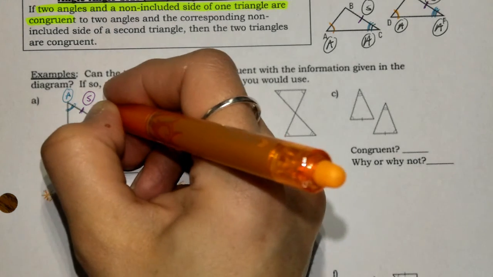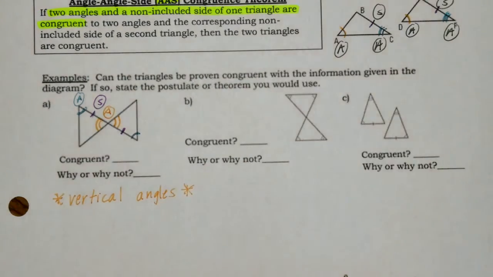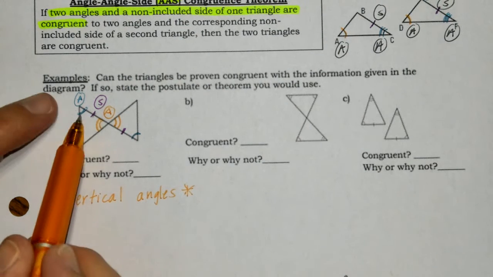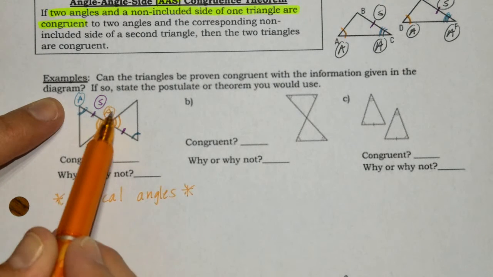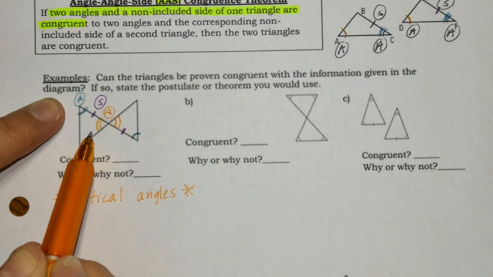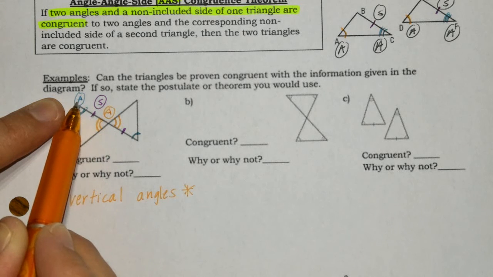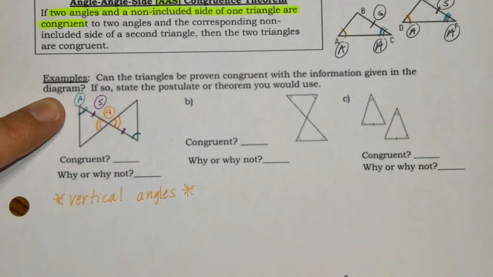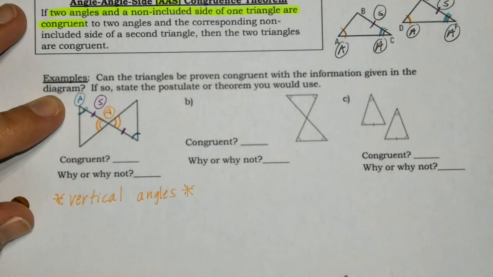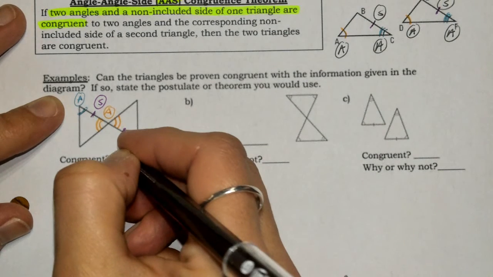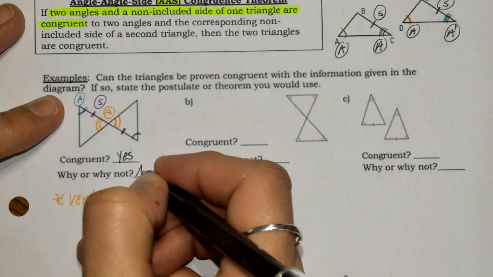Okay, so then we have another A. So we have two A's and an S. We need to decide, does it go in a straight line or is it going to skip a side to go to another angle and then a side? And here I see I've got a straight line, so it just reads exactly as you see it, ASA. So yes, we do have congruent triangles. And why or why not? We'll just put ASA.